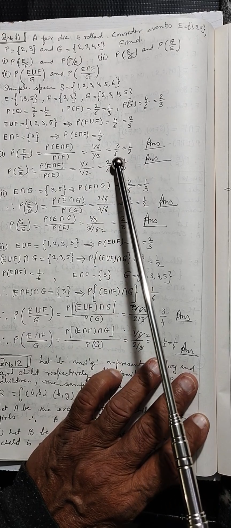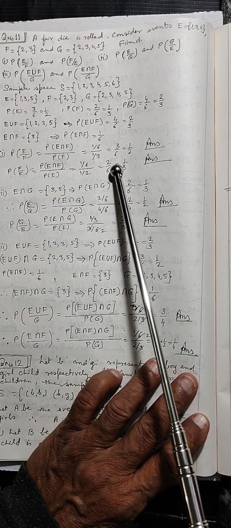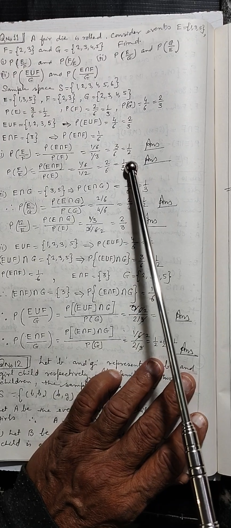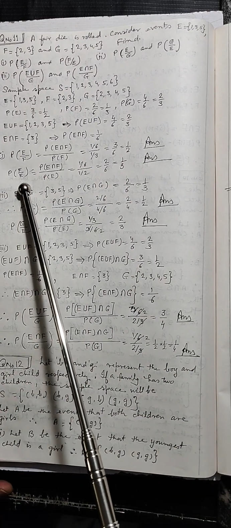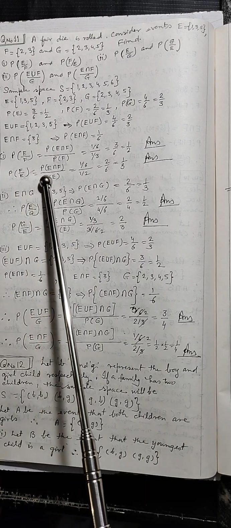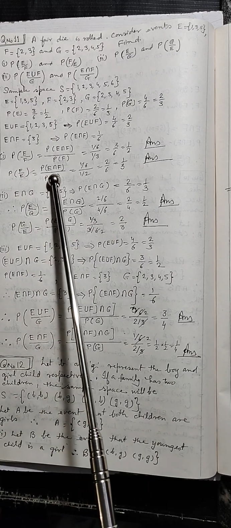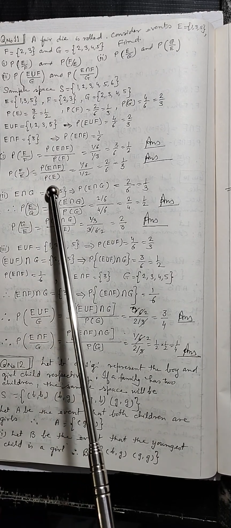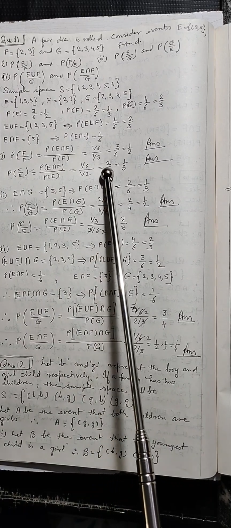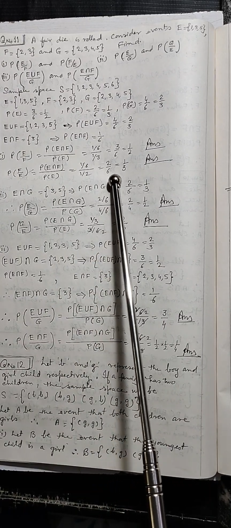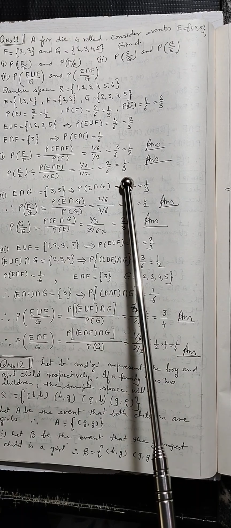That will be equal to 3 by 6. And further simplified, you will get 1 by 2. Now the probability of F by E will be equal to the probability of E intersection F upon probability of G. So it will be equal to 1 by 6 upon 1 by 2. That will be equal to 2 by 6, and it will be equal to 1 by 3.